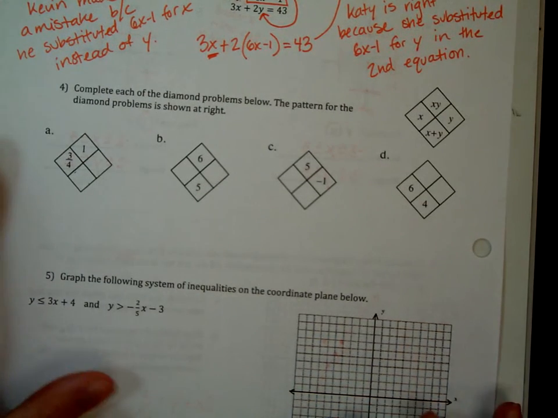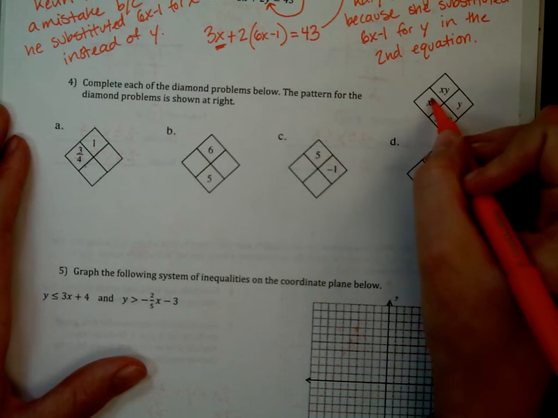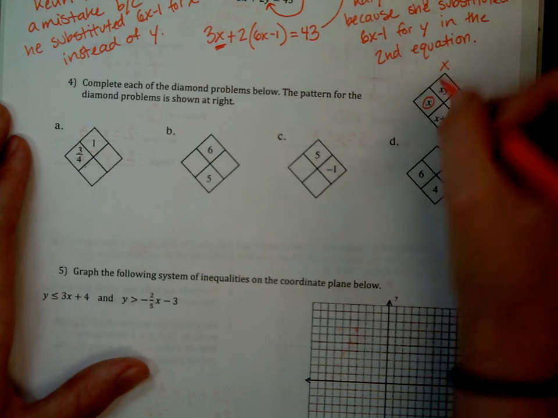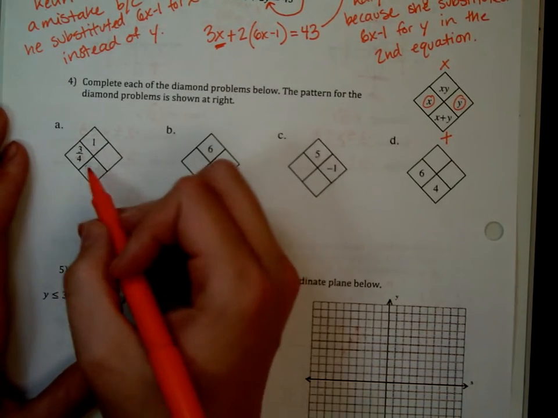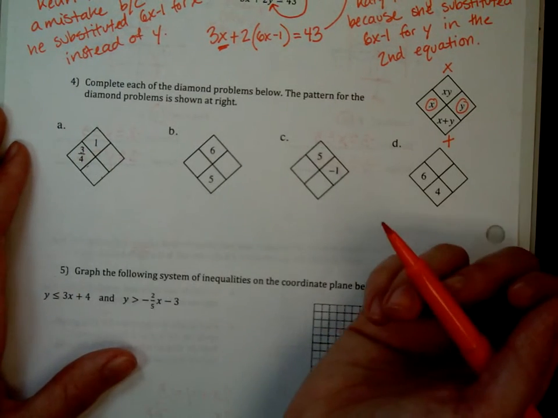Complete each of the diamond problems shown below. And remember, the pattern is if we have x and y on the sides, we multiply to make the top and we add to make the bottom. So we want to know 3/4 times something equals 1.